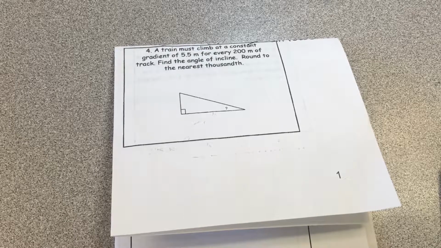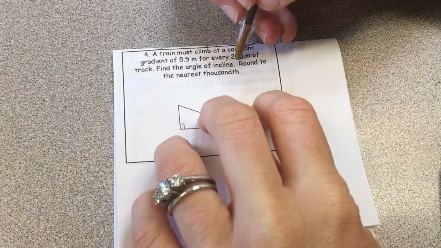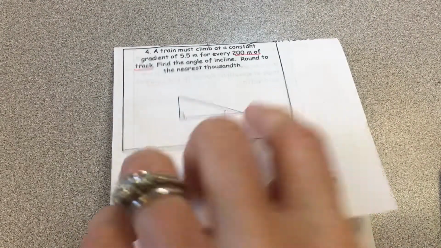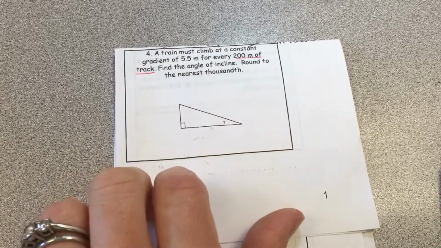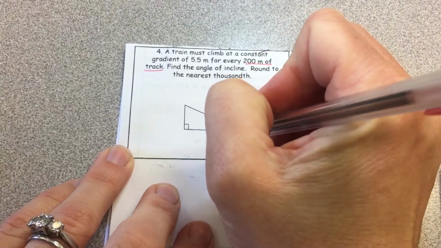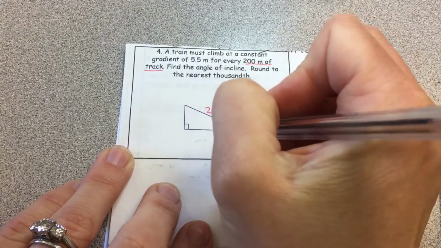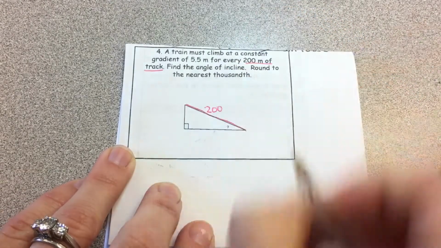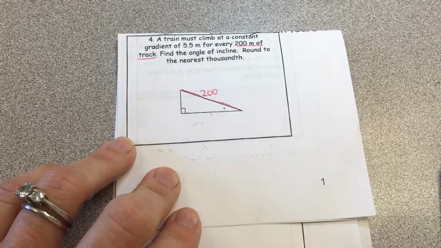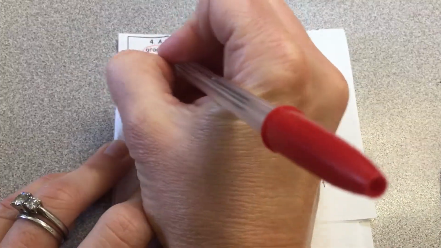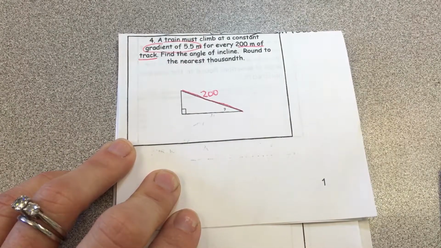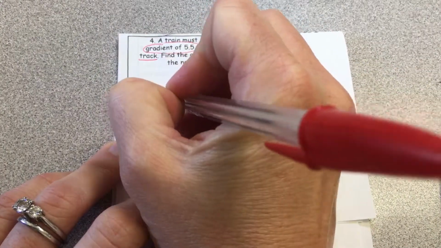That sounds a little confusing, but let's start with the easier part. 200 meters of track. Where would the train track be? At the bottom, the side, or the hypotenuse? Look, here's your train. It says a train must climb, so it's going up the mountain. There's 200 meters of track, and it's a gradient of 5.5. Would that be along the bottom or the height? The height.